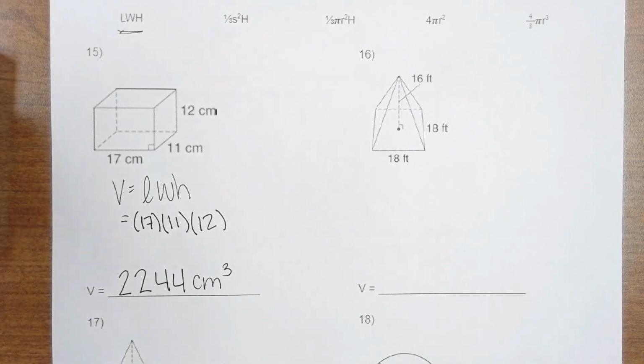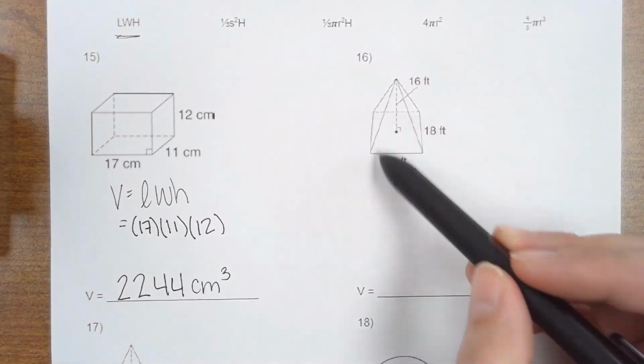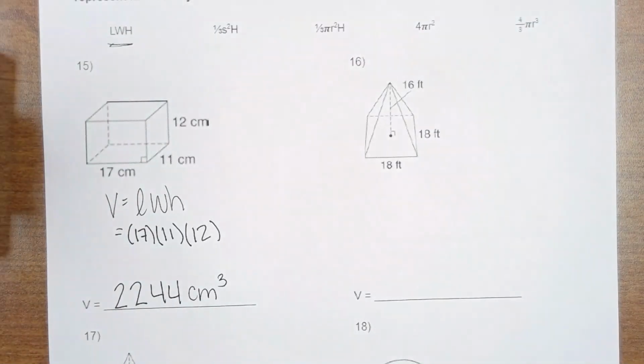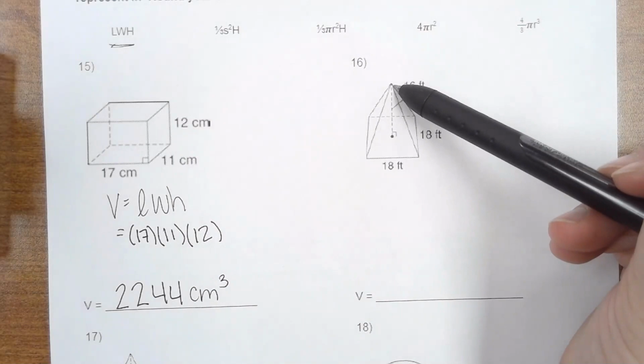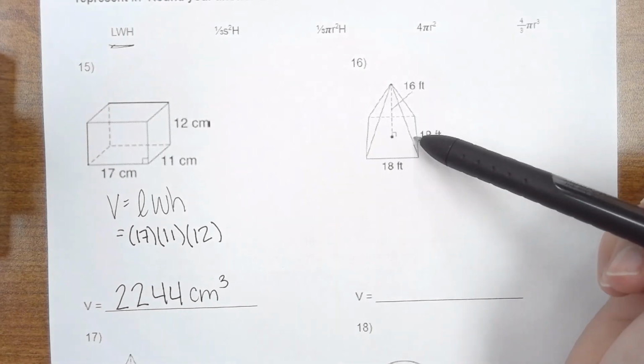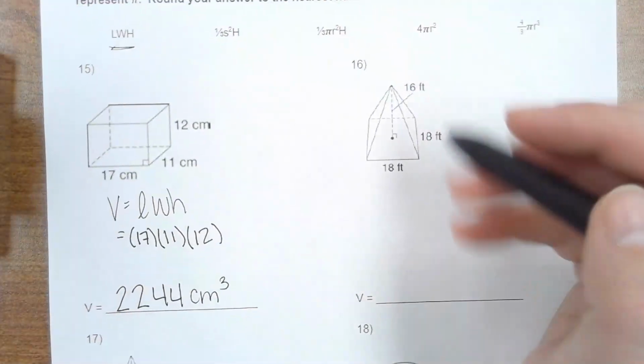All right, next one, number 16. Looking at my base, I have a square because my side lengths are 18 and 18, so they are the same, so it's a square. And then my sides come to an apex at the top, so this is a square pyramid. So a square pyramid has the volume formula of 1/3 s squared h.